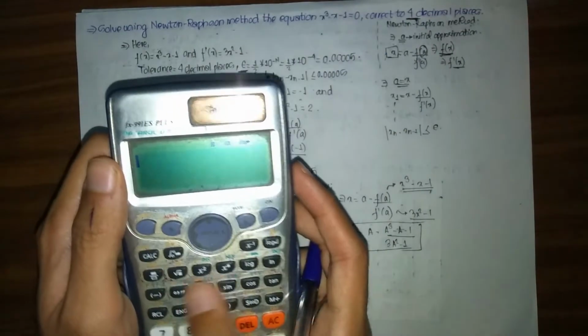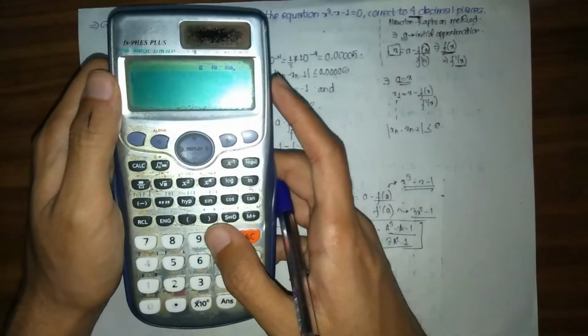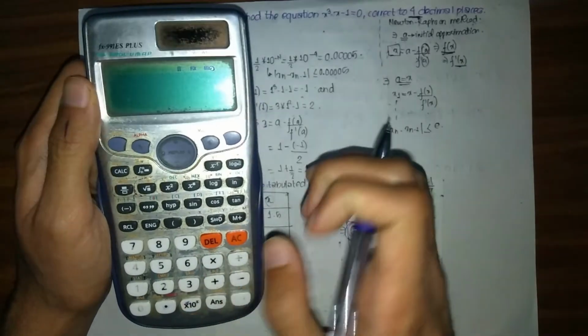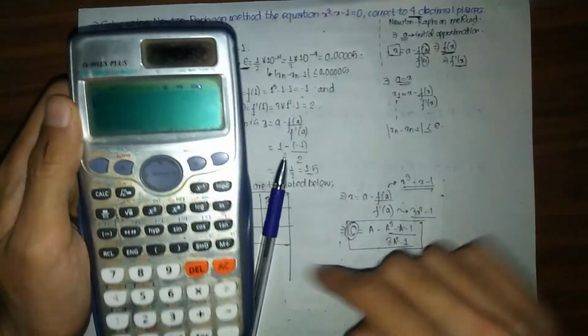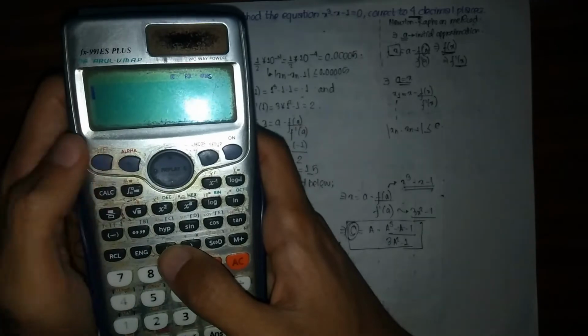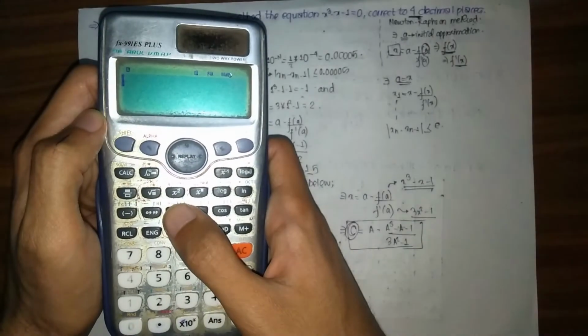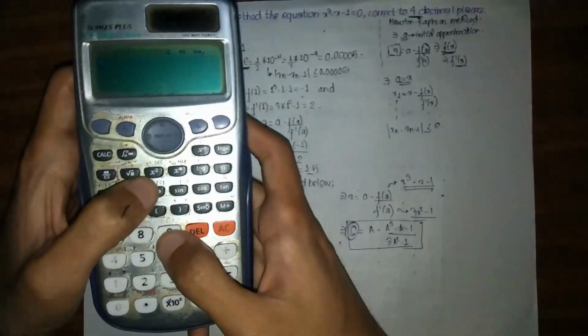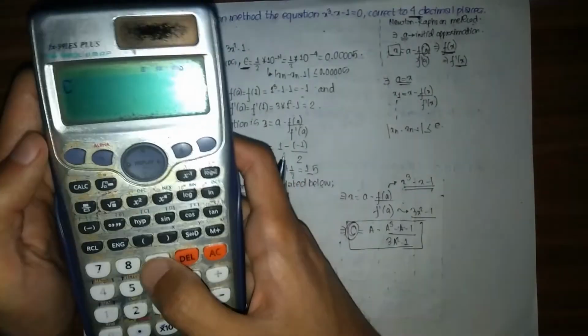You can use a, b, c, d. You have enough variables. You can use any variable from a, b, c, d, e, f, x, y, m. You can choose any variable. Right now I am choosing c, so I'm going to click on alpha, and I'm going to click over here on c. As you can see here, alpha, and click on c. Over here you can find a, b, c. So click on alpha and c.